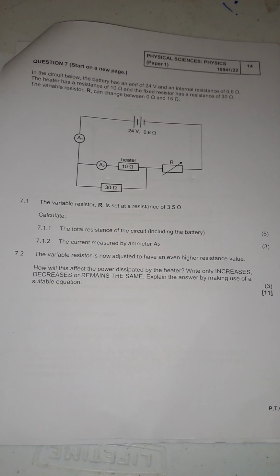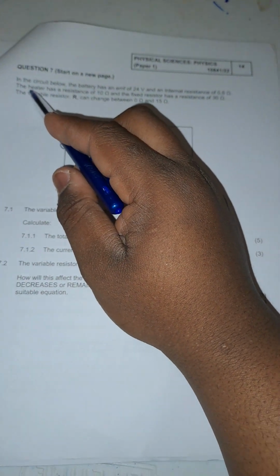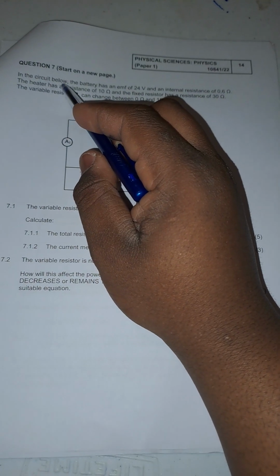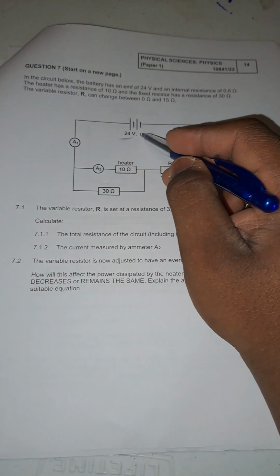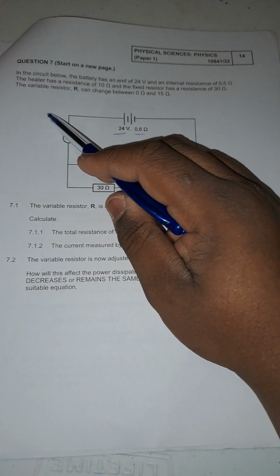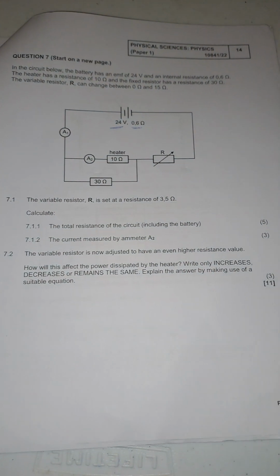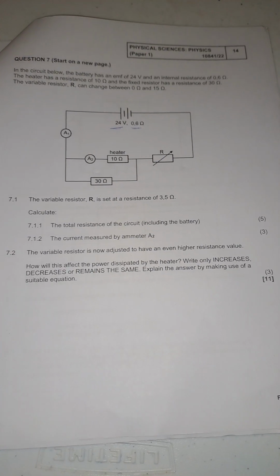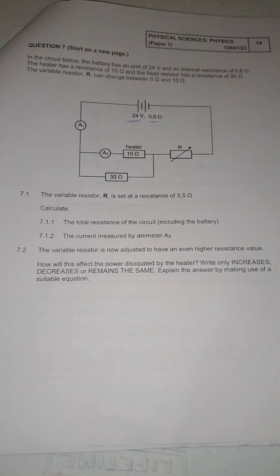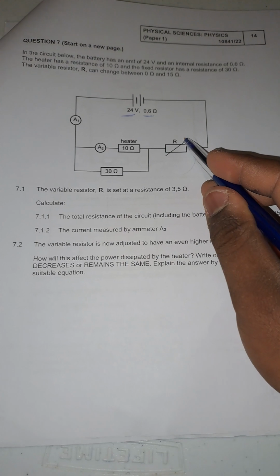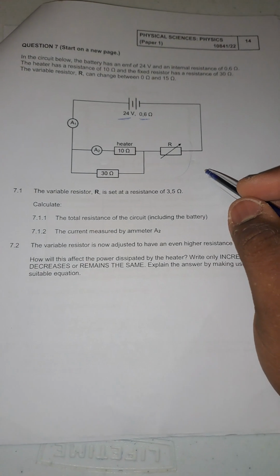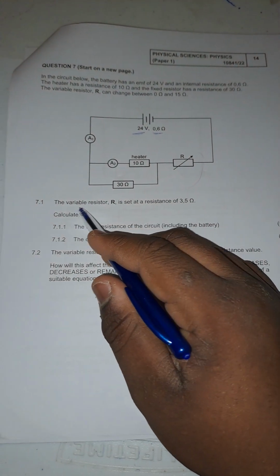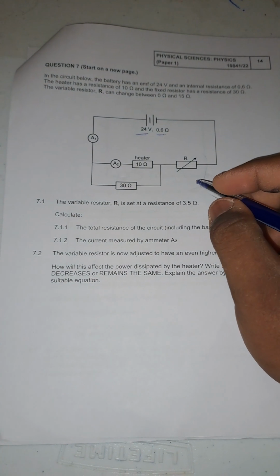So today we're doing just a short question, electric circuits. Question 7, right? In the circuit below, the battery has an EMF of 24 volts, which is this one, and then an internal resistance of 0.6, which is this one. The heater has a resistance of 10 ohms, and the fixed resistor has 30 ohms. The variable resistor, which is this R, can change between 0 and 15 ohms. The variable resistor is set at a resistance of 3.5 ohms.